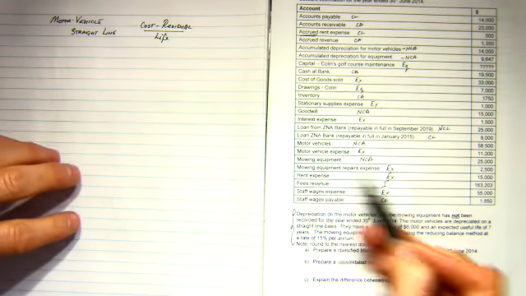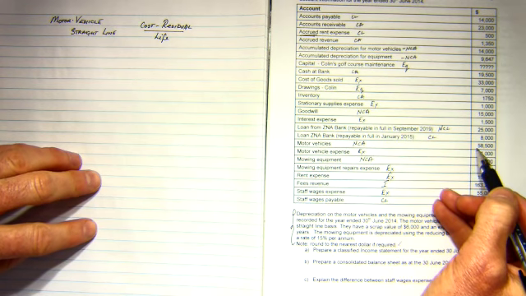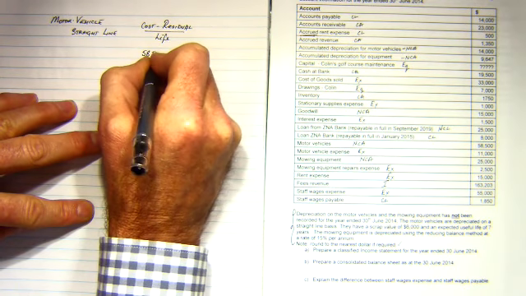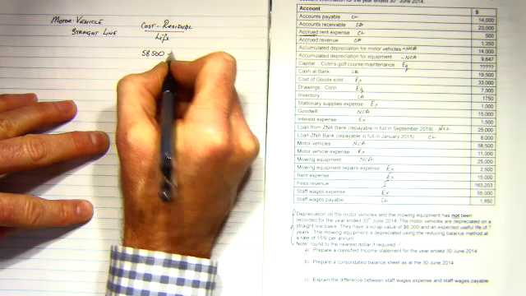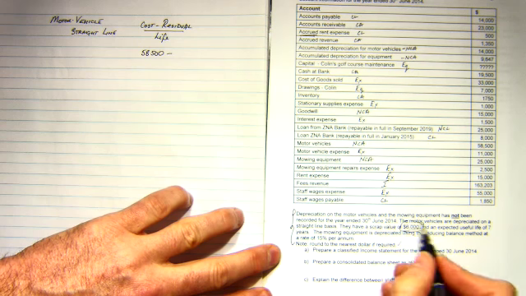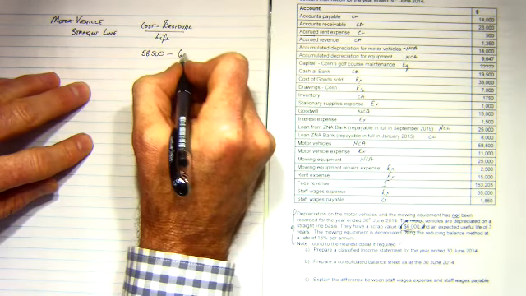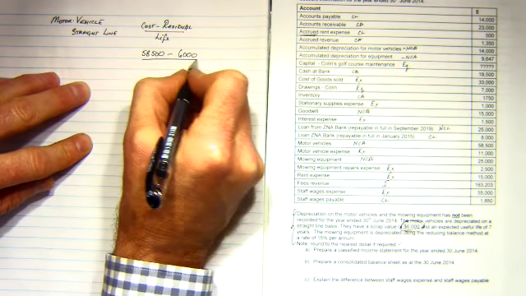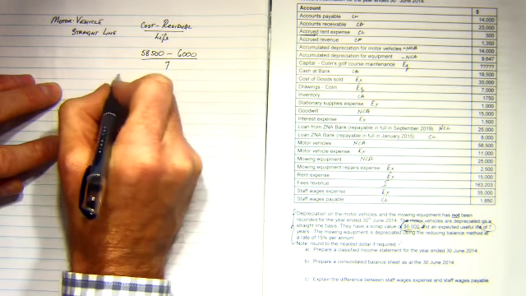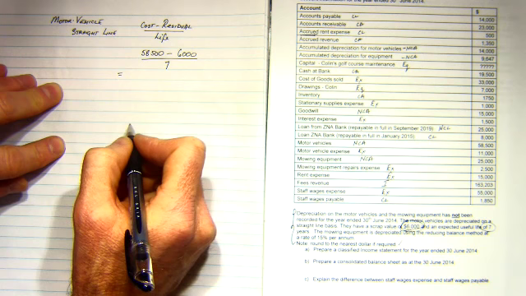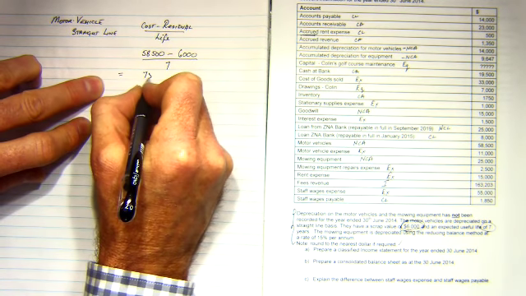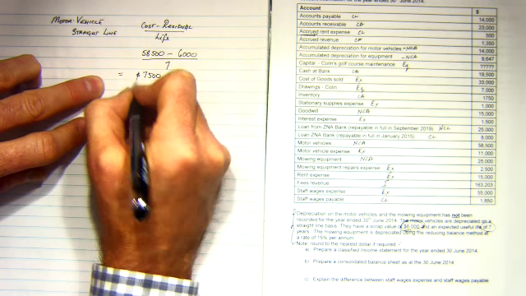So my cost in this instance of my motor vehicles is 58,500, minus my residual value, which was 6,000, divided by 7 years. And how much does that equal? 7,500.